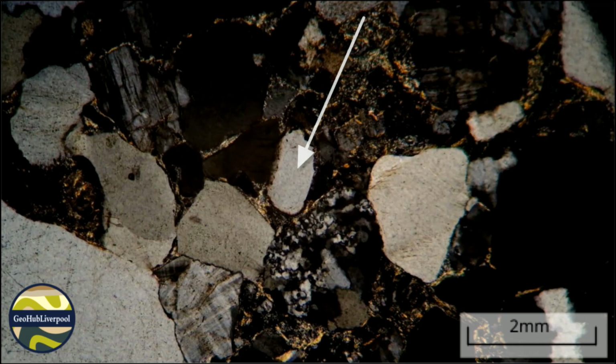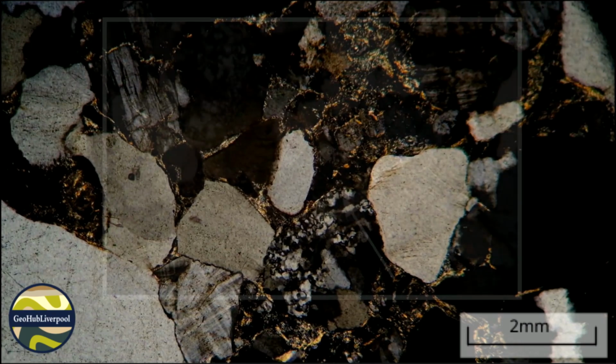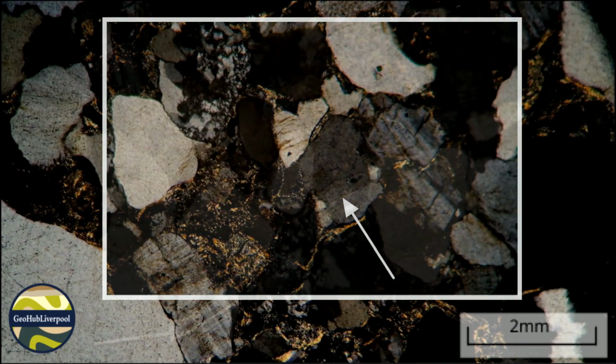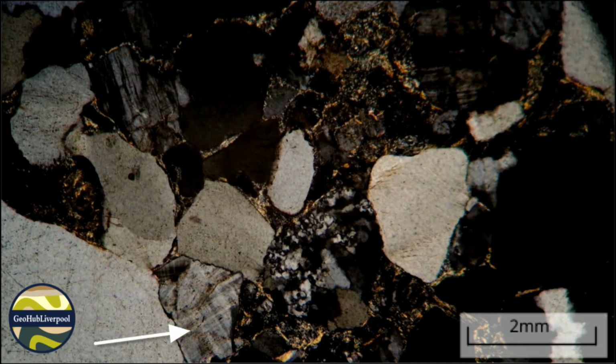Some of the quartz grains show a wavy extinction when the stage is rotated. Feldspar also shows grey and white first-order interference colours, but it is best identified by its cleavage and twinning. Some grains show simple twinning. This is orthoclase feldspar. Other feldspars show crosshatch twinning. This is an example of microcline feldspar.